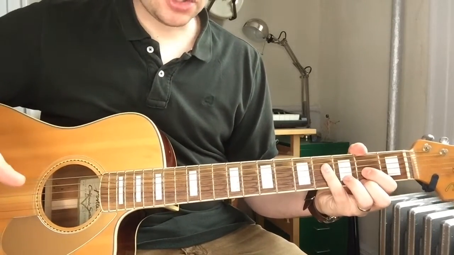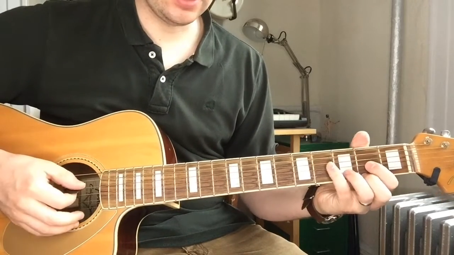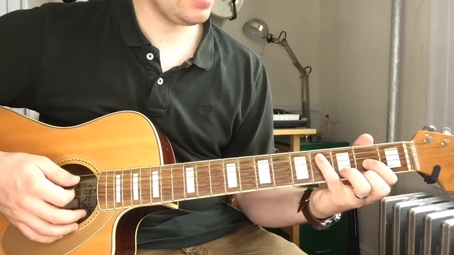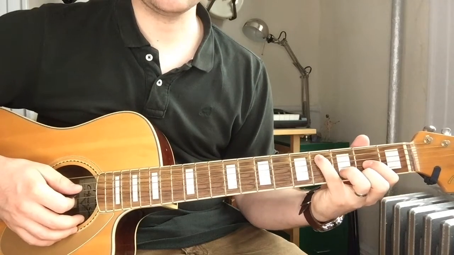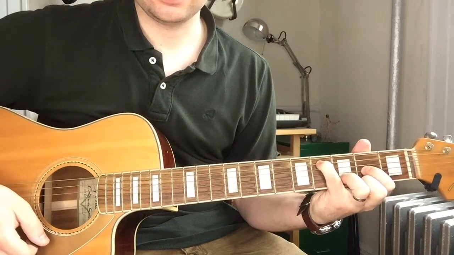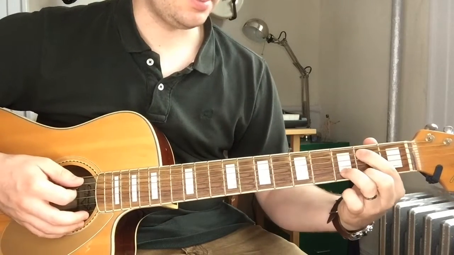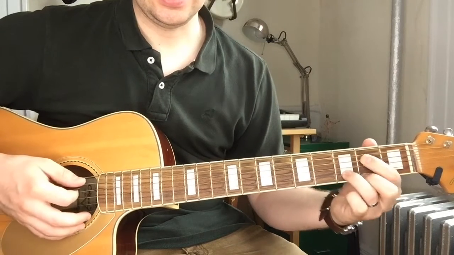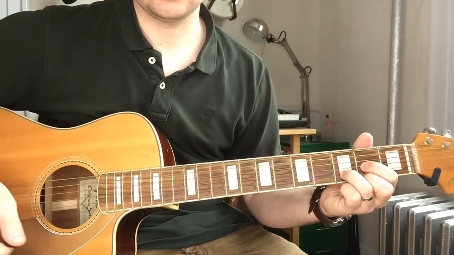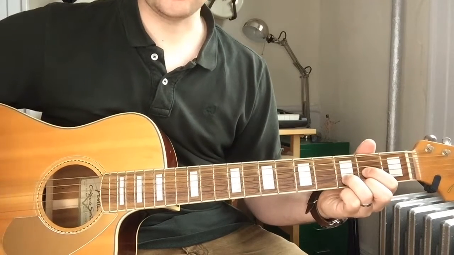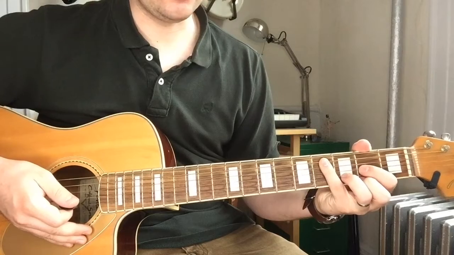In one section of the verse, we will have a descending bass pattern, and you'll see us use our pinky to do a D over C sharp, and then a B in the bass, and then an A in the bass. But all in all, those are really all the chords that we need for the song.